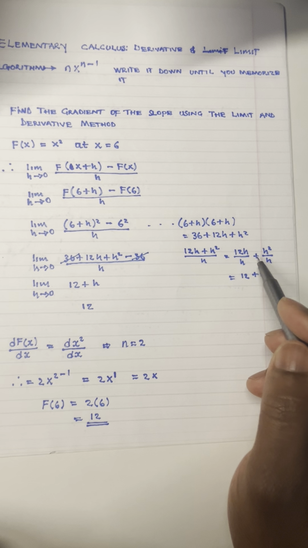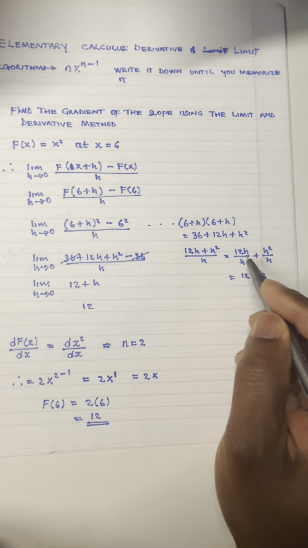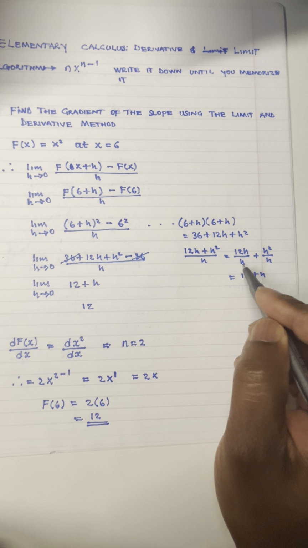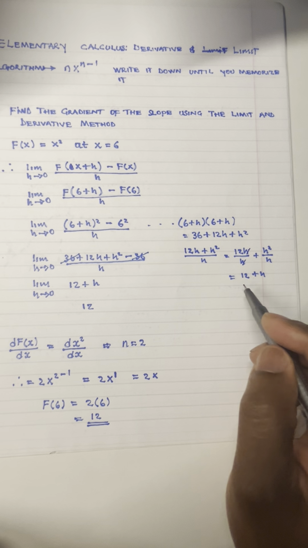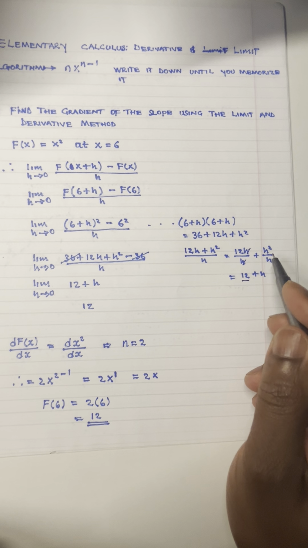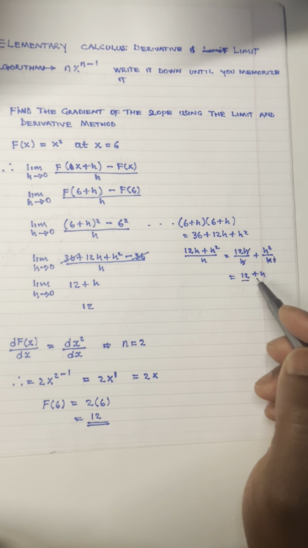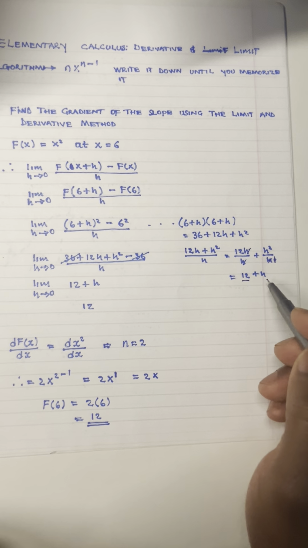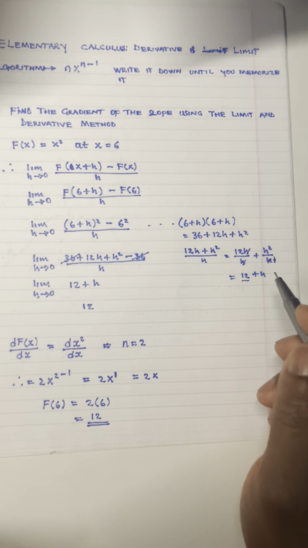To make it easy, I put a plus sign here. Now 12h divided by h, the h cancels, and you are left with 12. Then h squared divided by h, one h cancels, and one h remains. Okay, so now we have 12 plus h.